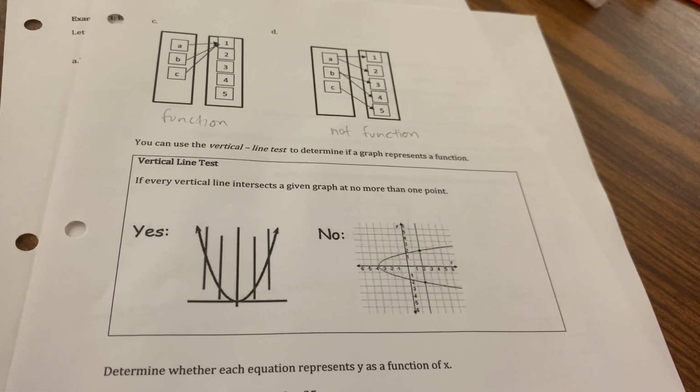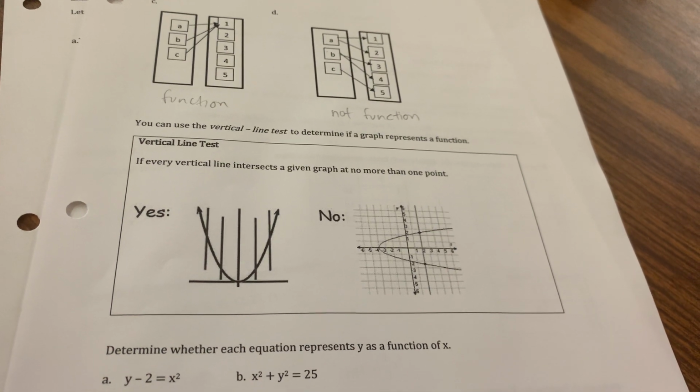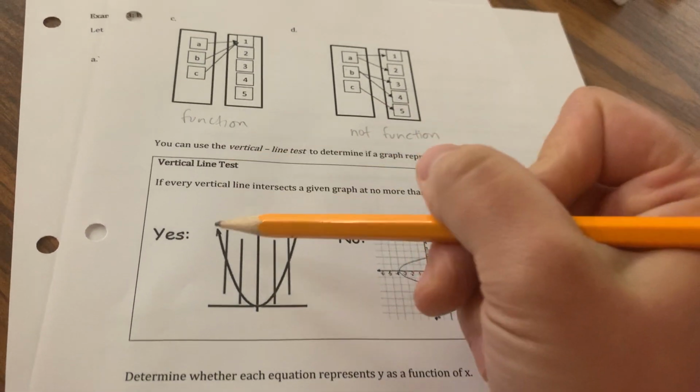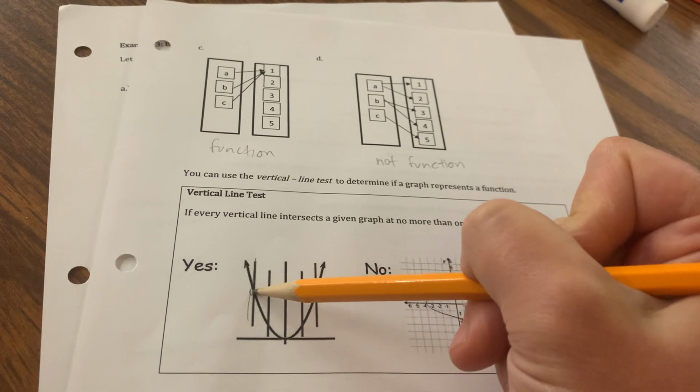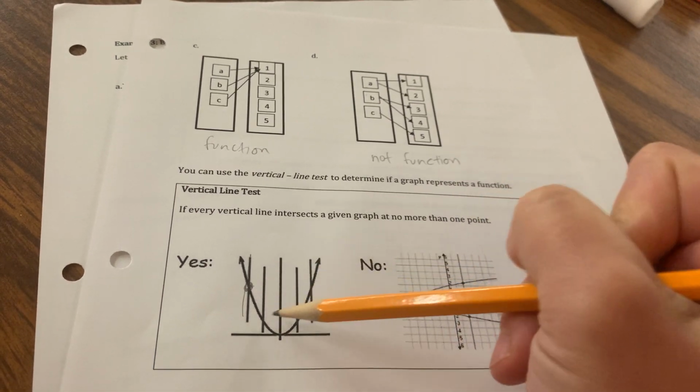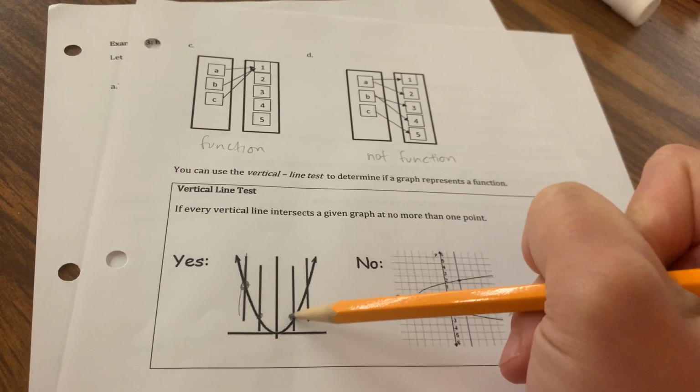Here it says you can use the vertical line test to determine if a graph represents a function. So if I create a vertical line, I have a coordinate where there's only one output. There's only one output, only one output, only one output.